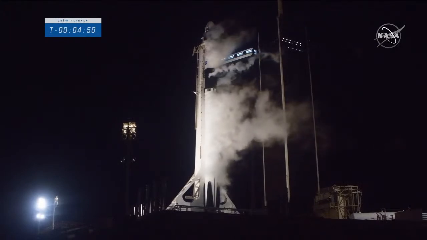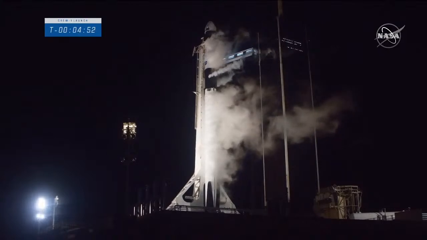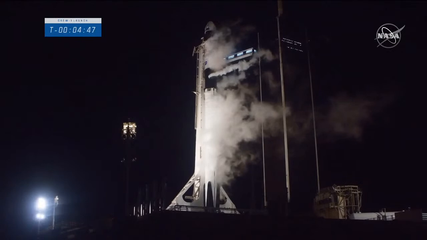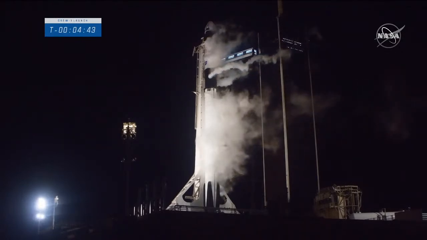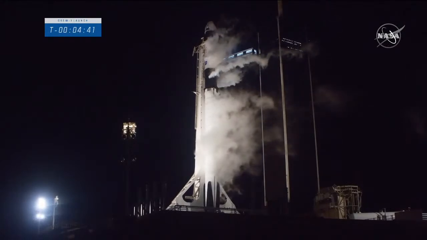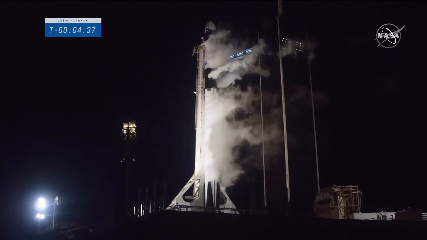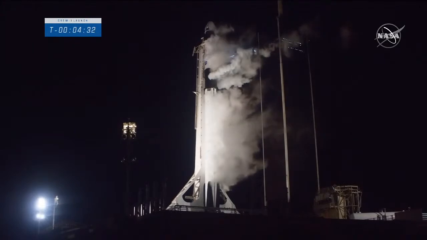Dragon is in configure for terminal count. Dragon is on internal power. Falcon 9 propellant tanks are pressurizing for strongback retract. Good confirmation that Dragon is on internal power, and now we'll be looking for a major milestone before we launch today. That'll be the strongback retract. John, you want to tell us a little bit more about that?